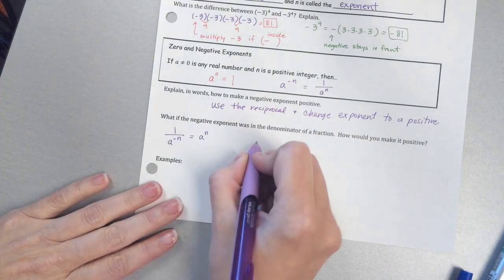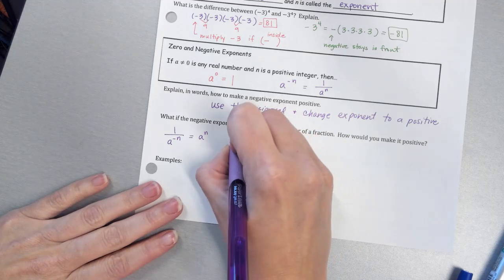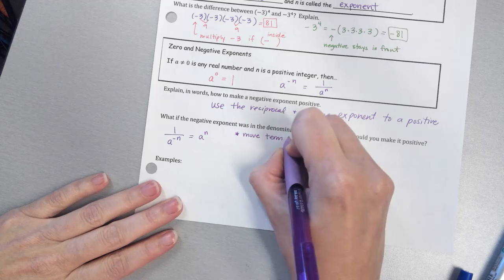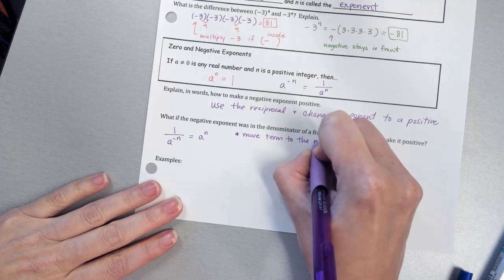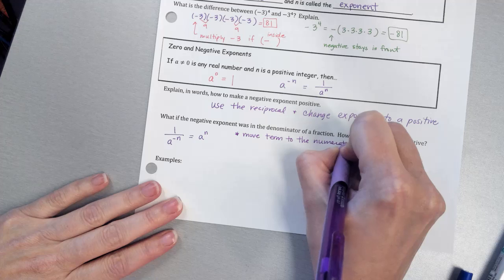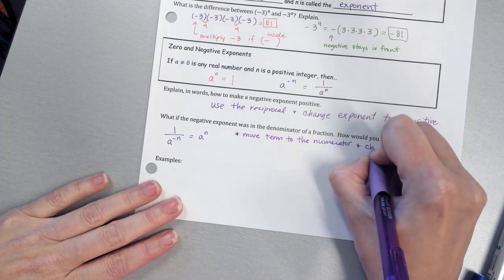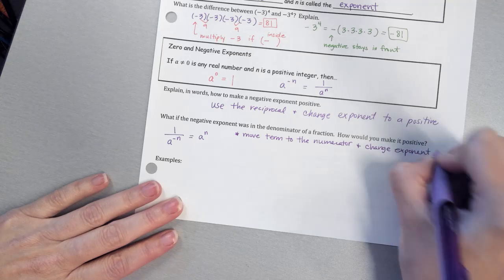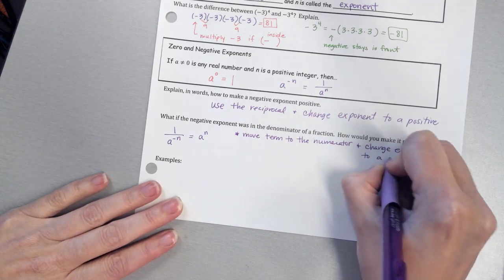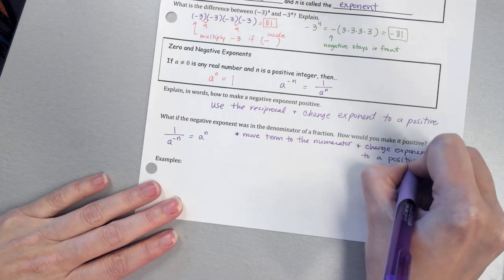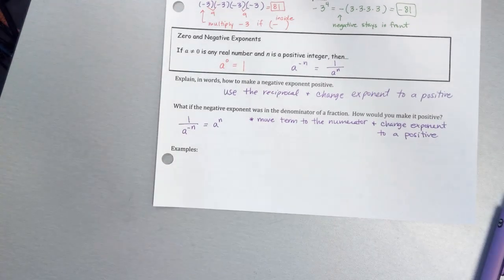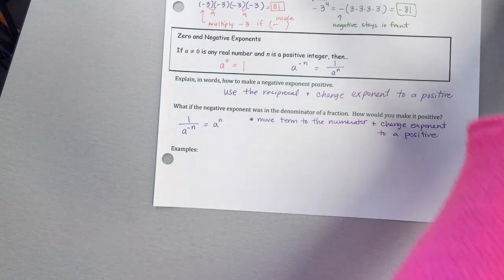Okay, so if the negative exponent was in the denominator, move the term to the numerator and change the exponent to a positive. All right, so I understand some of you are feeling a little rusty. It's been a while, so why don't we do a few examples together?